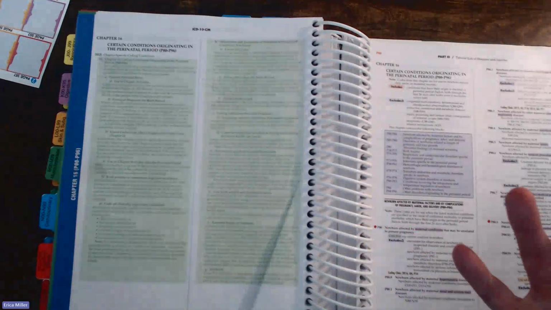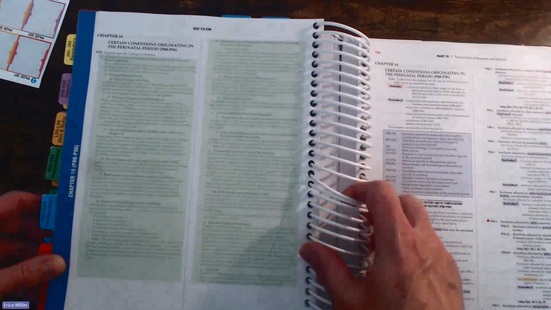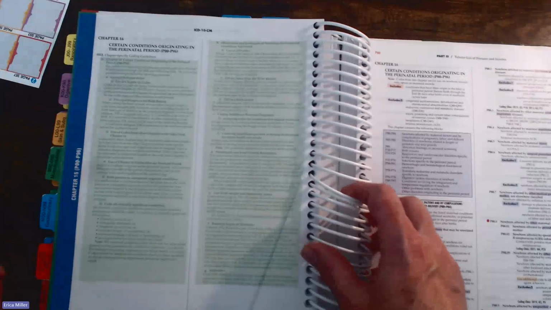All right, so moving on to our P codes. P codes are the perinatal period. Perinatal is defined as before birth through the 28th day following birth. So obviously these are for the newborn record, okay? Birth through 28 days.